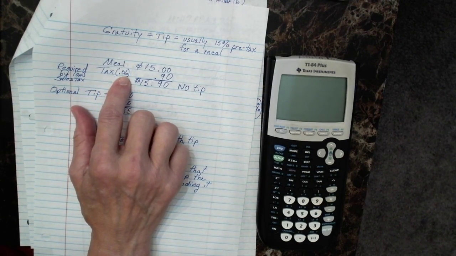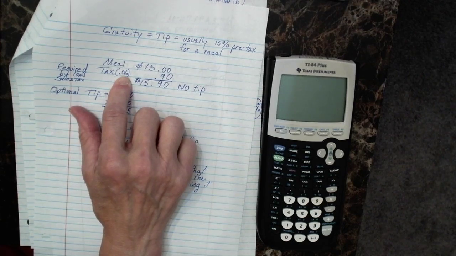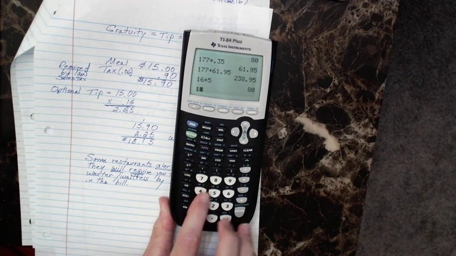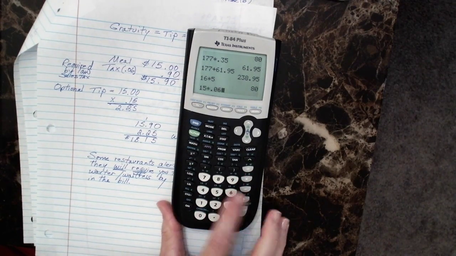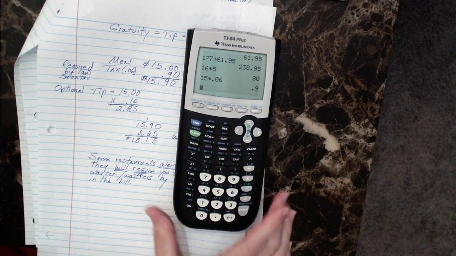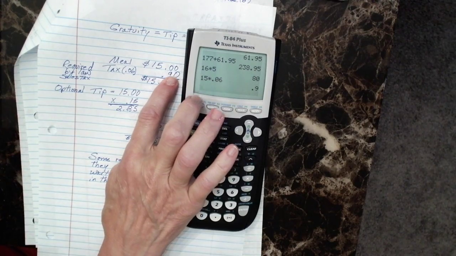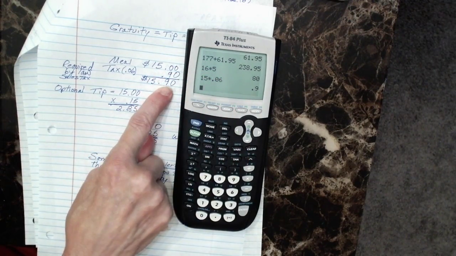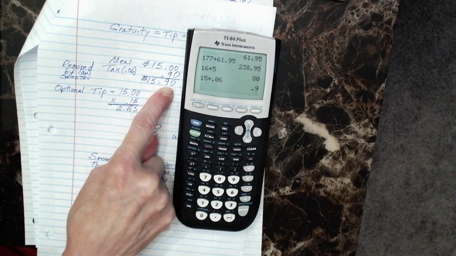So 6% as a decimal is 0.06. $15 times 0.06 is 0.9, which is 90 cents. So if you add the meal price and the tax, you will owe $15.90.